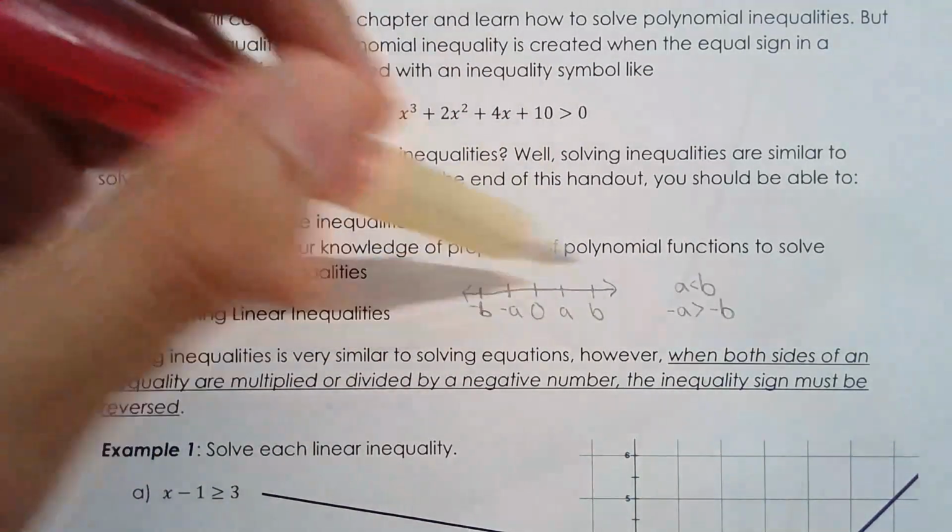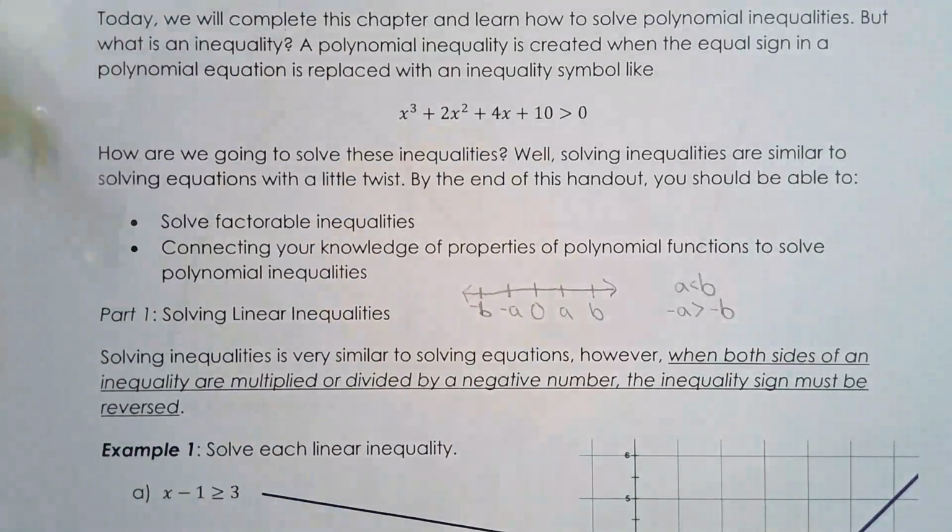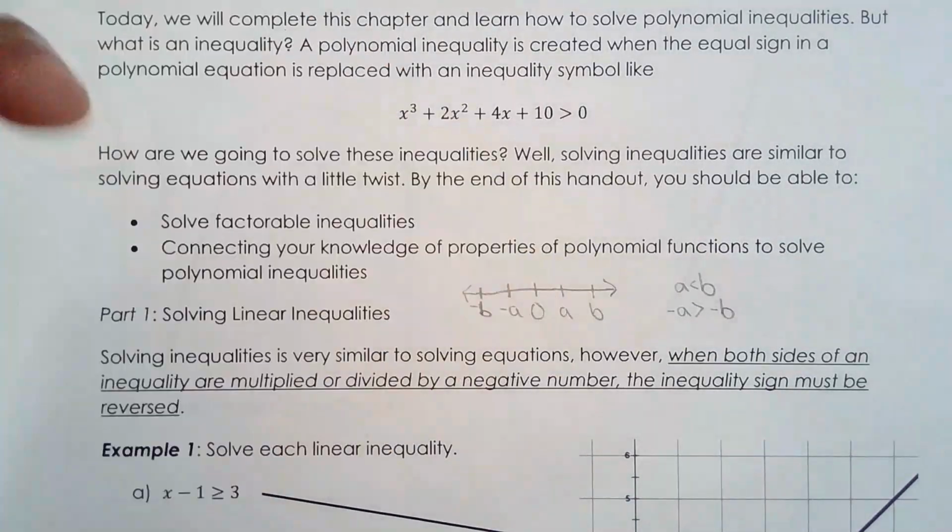You can really just stare at this number line and try to understand that, but that's the one key difference. Aside from that, everything else is fine. You can add to both sides, subtract from both sides, and when you multiply and divide by positive numbers, nothing interesting happens. What's lesser is still lesser. What's greater is still greater.